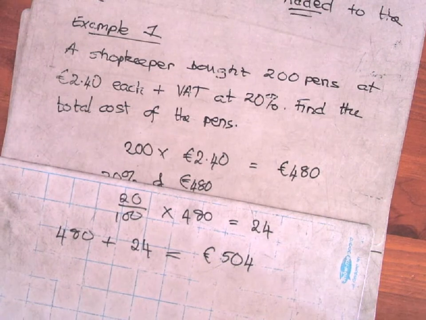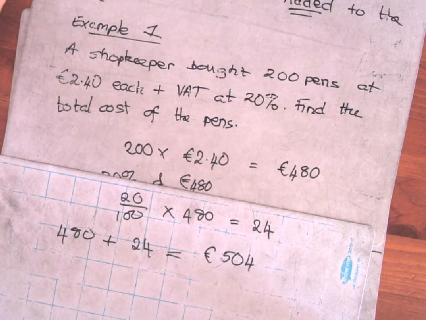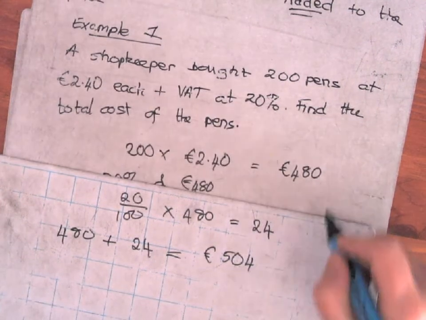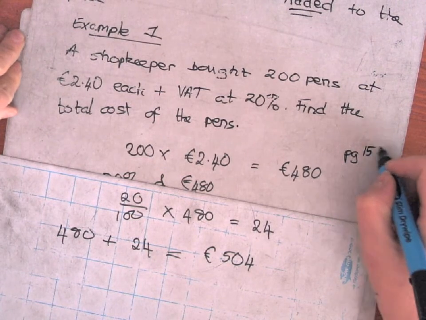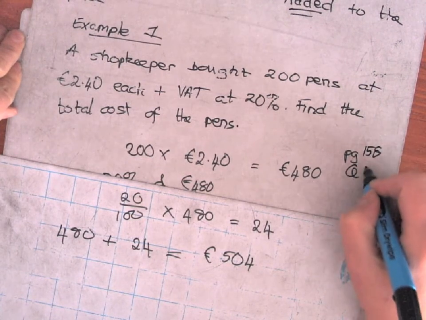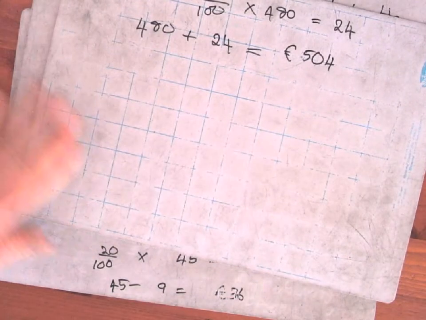I never wrote down any examples there, so page 158, question 6. Pause and go do that now. Page 158, question 6 is exactly like those.